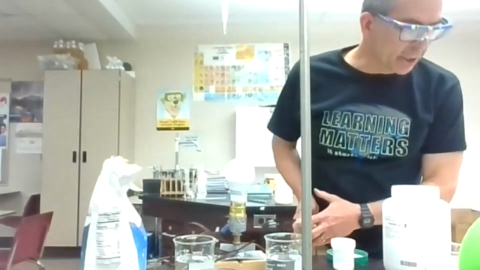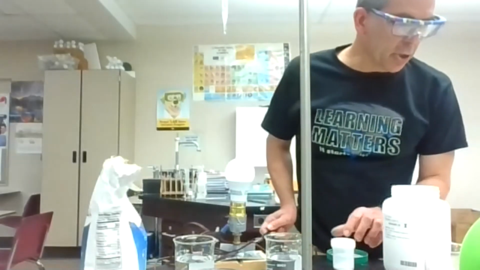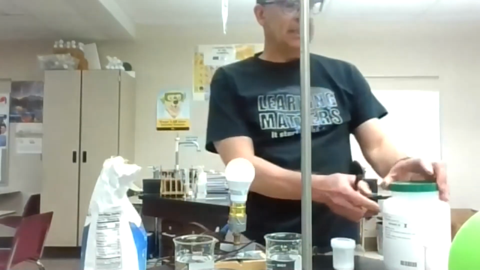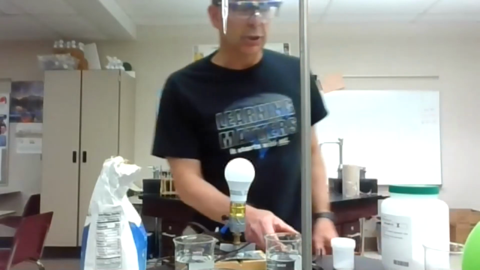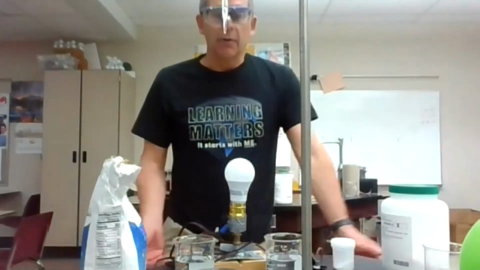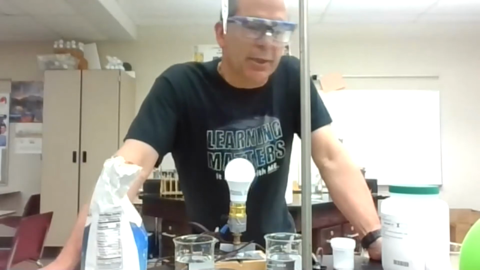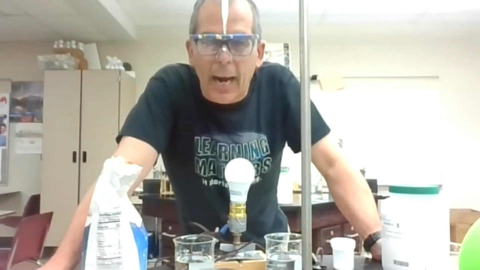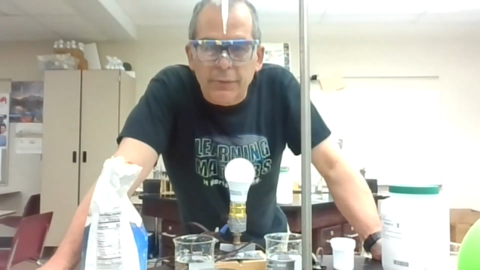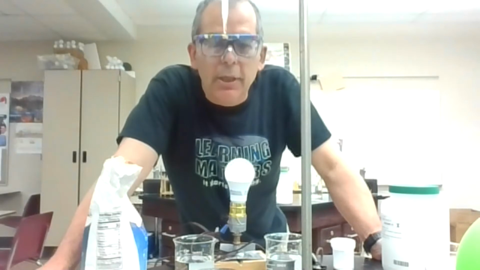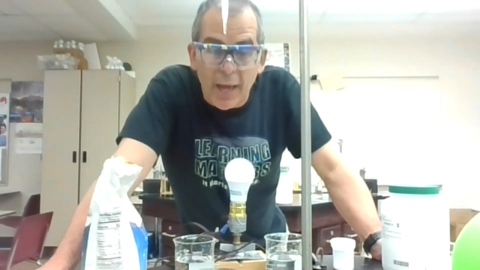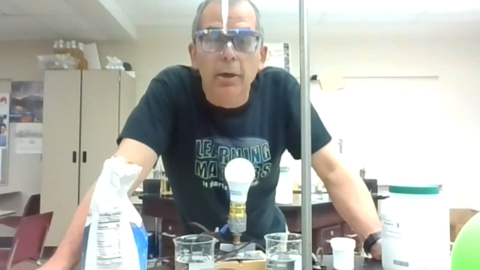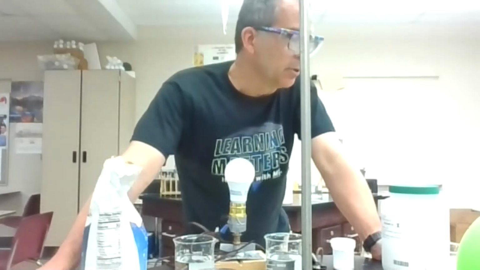The last question, can a solution be both dilute and saturated? So we can go back to the terms. Dilute is really not the opposite of saturated. Dilute and concentrated are opposites. Okay, so if you add more solute, it becomes more concentrated. If you add more solvent, which would be like the water, it becomes more dilute.